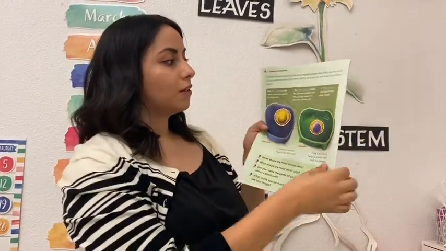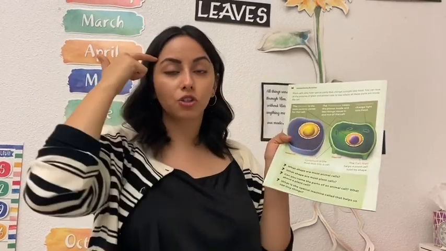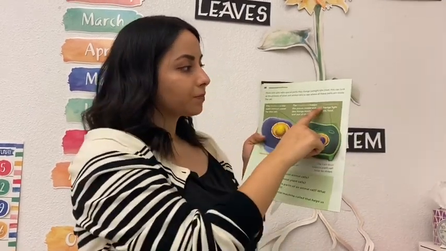So our body has to protect our brain. So what we have is a skull, bone around our brain to protect it so it doesn't get hurt. Because if our brain gets hurt, that's not good at all. So the membrane protects the nucleus inside. Just like our skull protects our brain, the membrane protects the nucleus, because that's the brain of the cell.